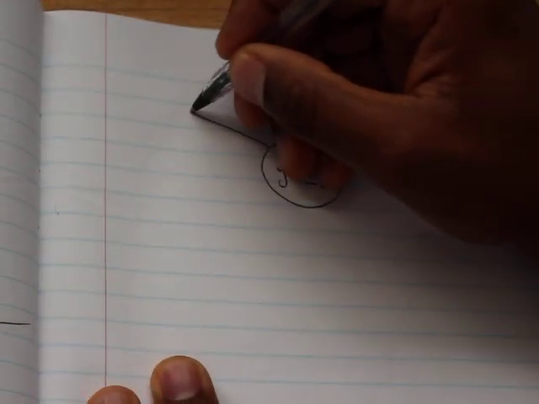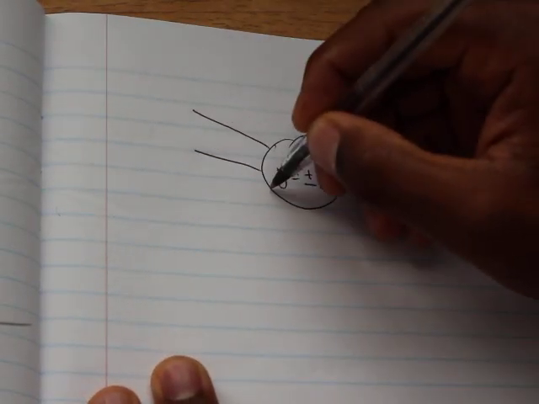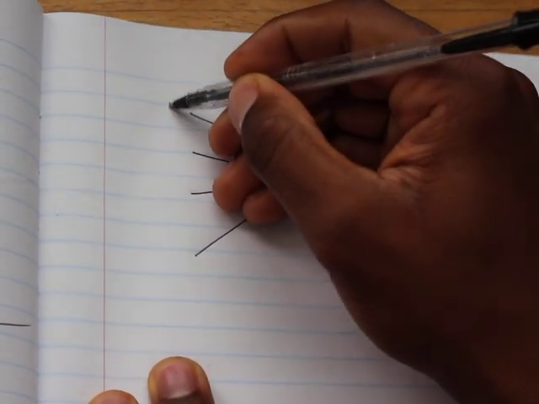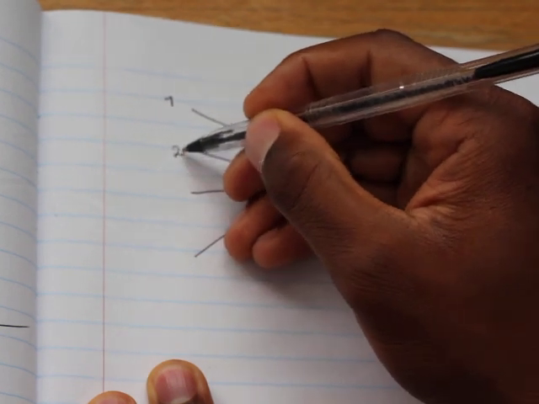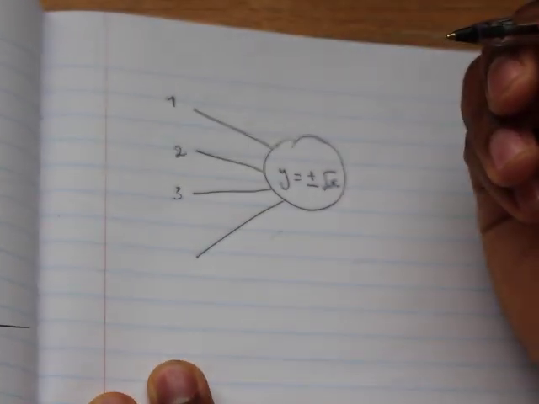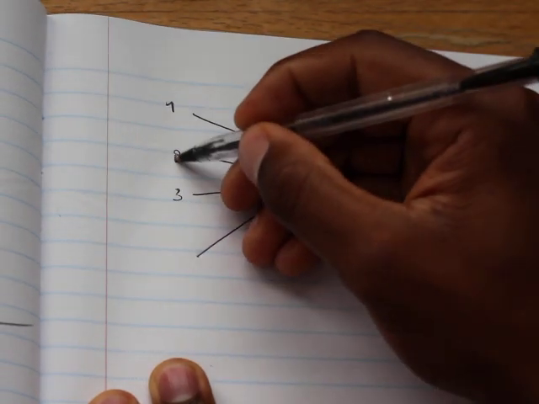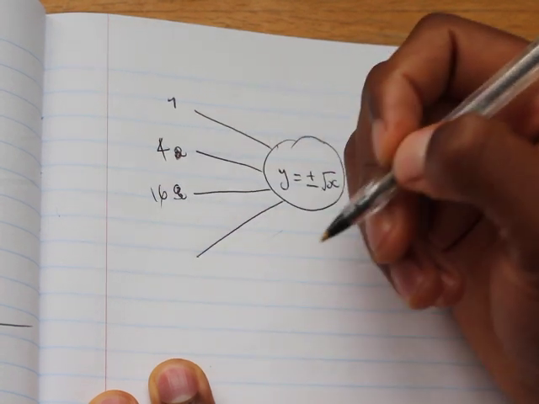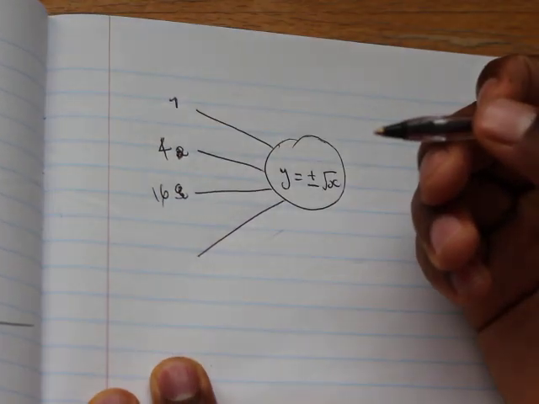Now what we are going to do is check what the inputs are going to be. We're going to keep it simple, no complications. In fact, let's use perfect squares. So 1, 4, 16, and what's the other perfect square?